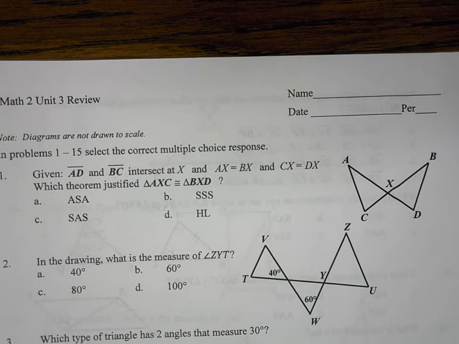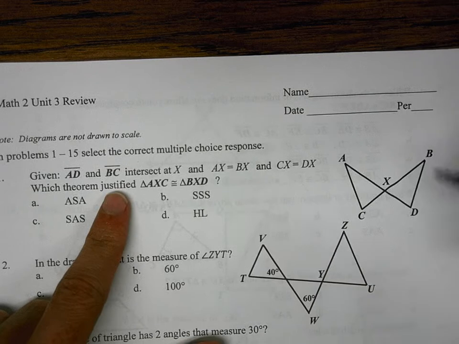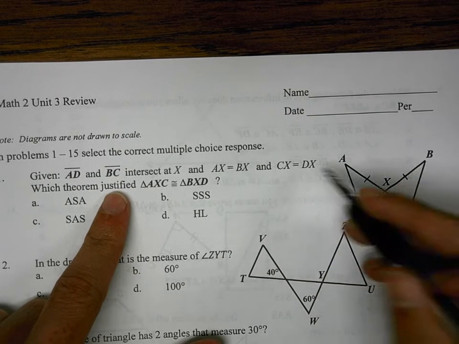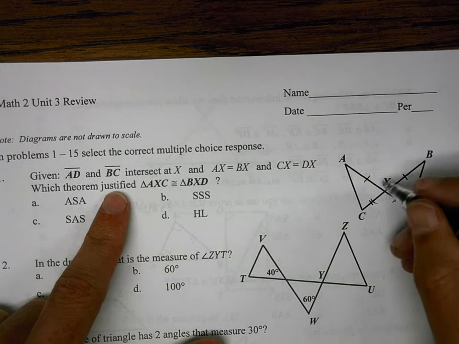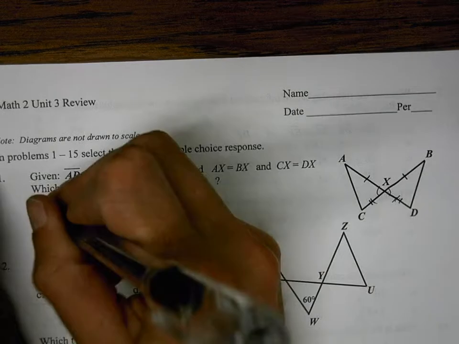Okay, I gotta go fast. So I have AX and BX are congruent, so you mark those. CX and DX are congruent. And it's a bow tie, so there are vertical angles. This is side, angle, side. C.